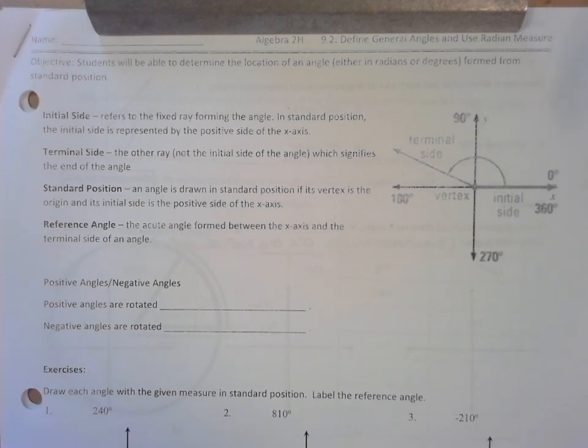Since I want to draw angles in the first section, I want everybody's answers to be the same. In order to do that, we have to work out a way to represent all of the angles that we draw, and we'll call that a standard position. So we're drawing angles in our coordinate plane.